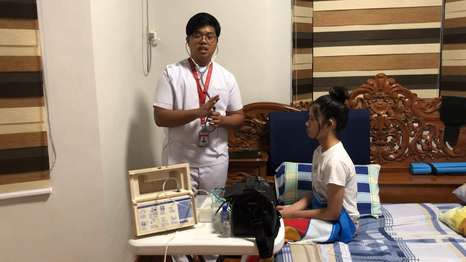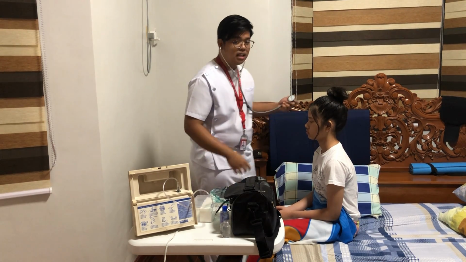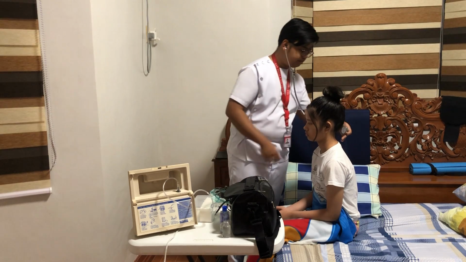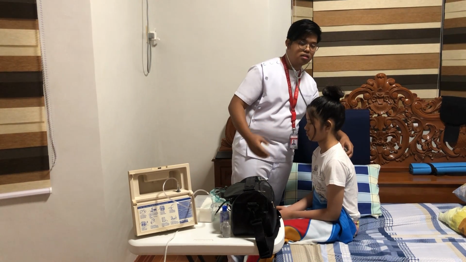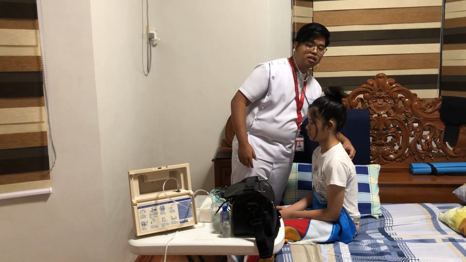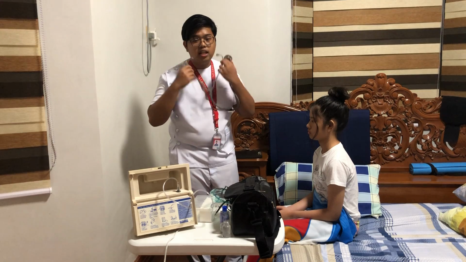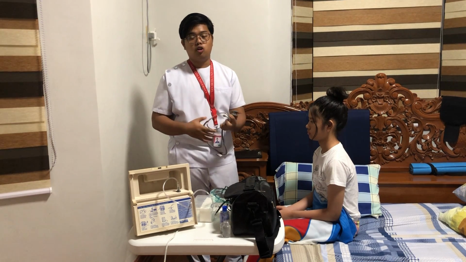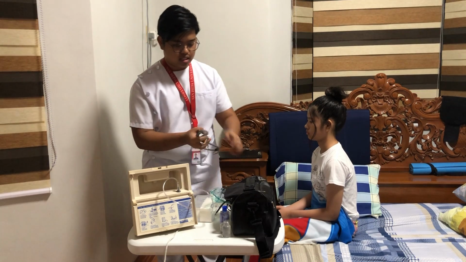So again, we need to warm the diaphragm and then begin the auscultation. So again, it's just the same pattern, breathe in, breathe out, following the proper pattern of auscultation in the lungs. And then after that, we must remember to take down note of any changes that we have noticed.